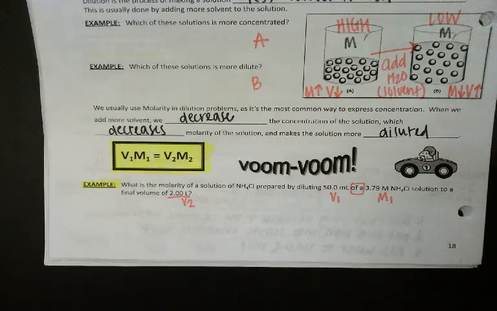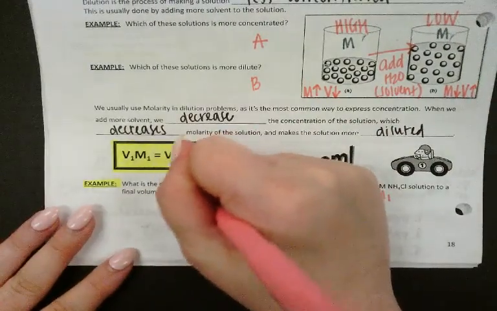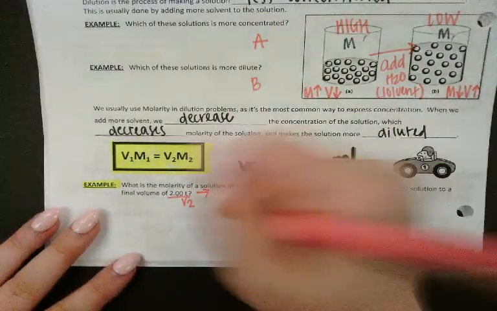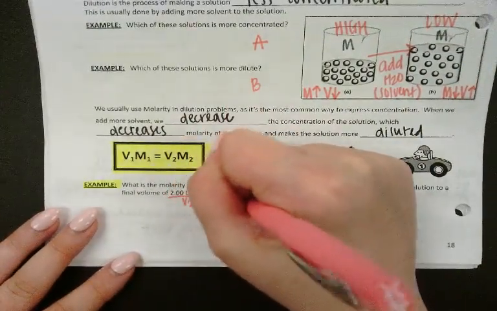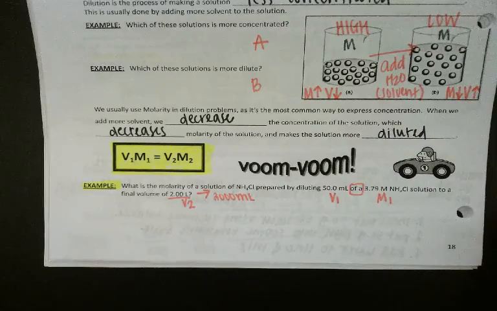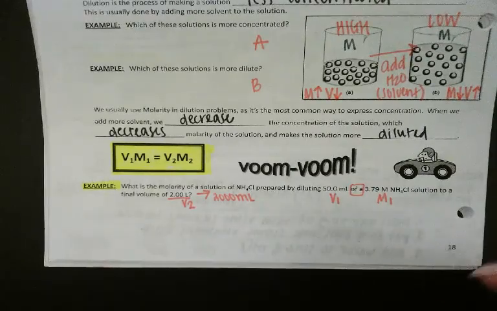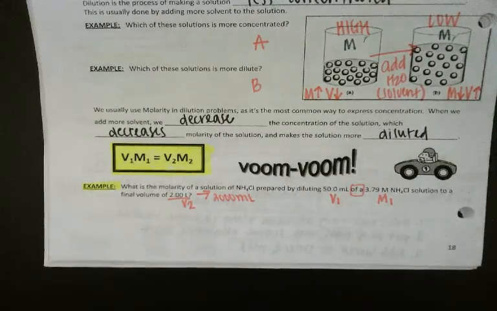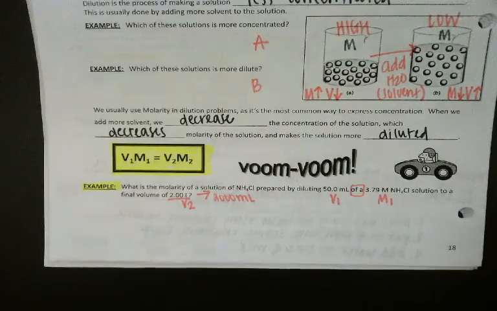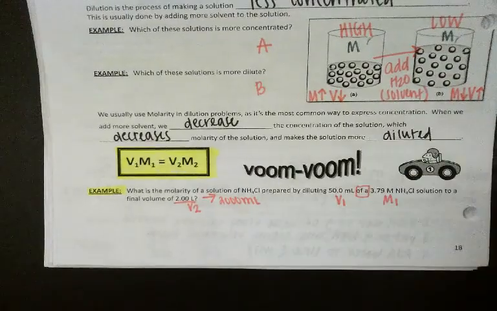Did everybody hear that correctly? The first volume unit. So if my V1 was in milliliters, that means my V2 must be in what? Milliliters. So this is not 2.0 liters, it's 2,000 milliliters. Okay? Did everybody see that? Yes? No? Maybe so? Does everybody understand why I changed it to milliliters and not this one to liters?